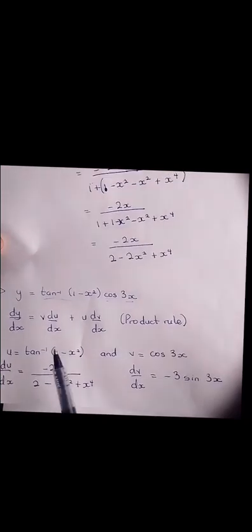That was our product rule, plus u dv dx. Okay, let me write it here for clarity's sake. v du dx plus u dv dx.